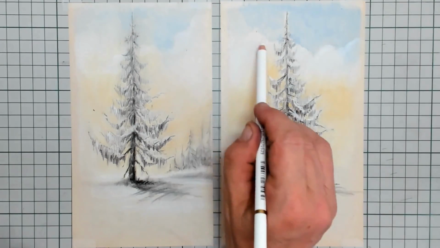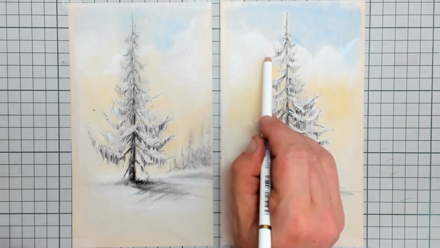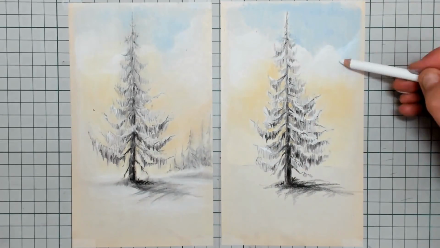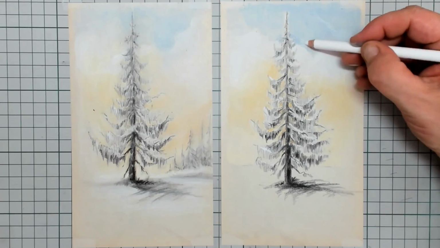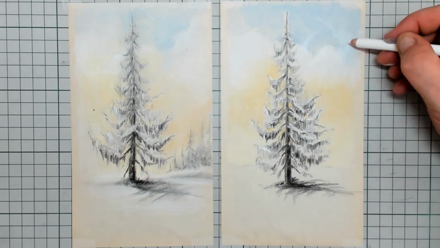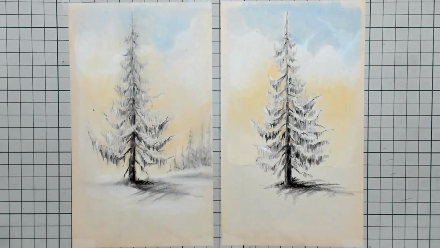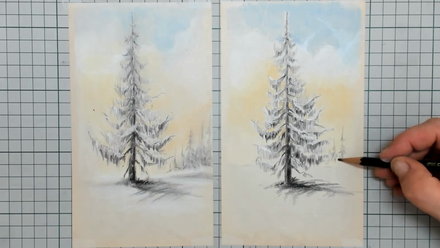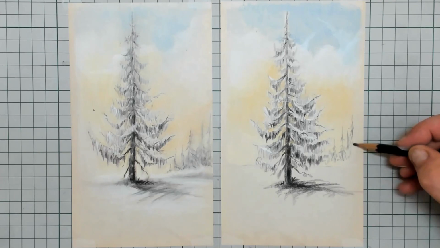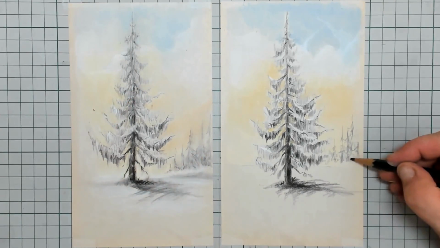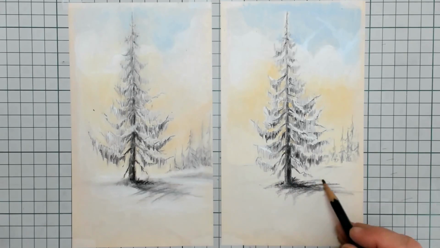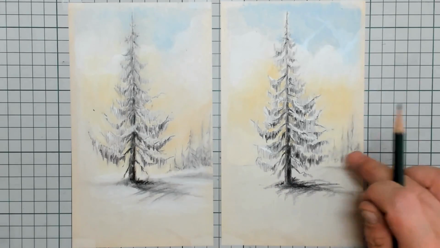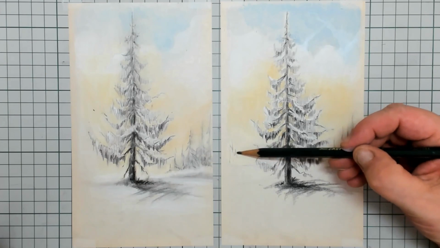Well, it's just nice to do, isn't it? So that's a nice effect too. And what is also very nice is to take a 2H graphite pencil for drawing in trees that are way in the back. Just put it over the pastel, and I fade them out a little bit with my finger.